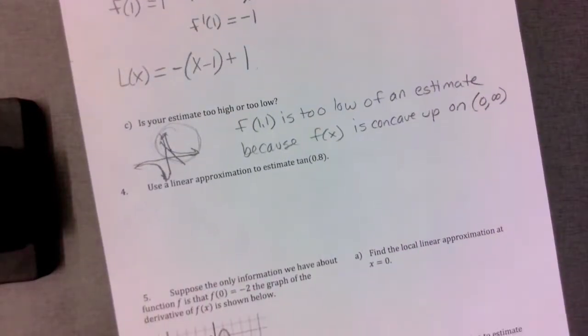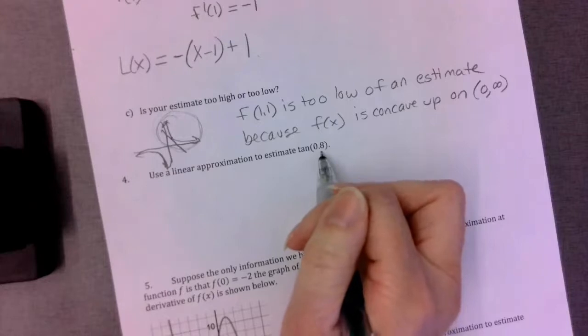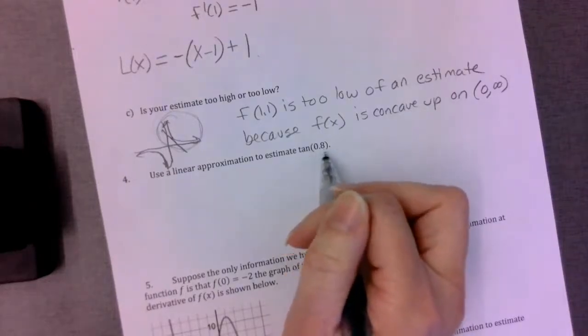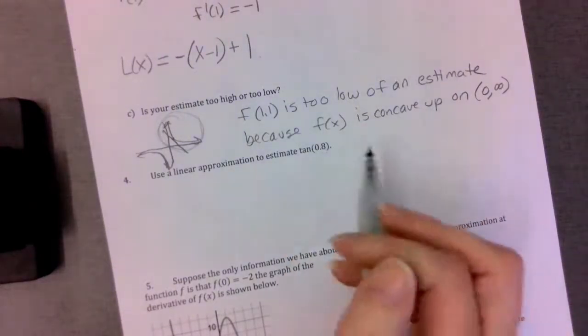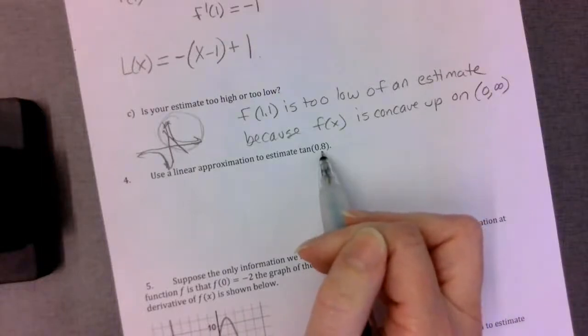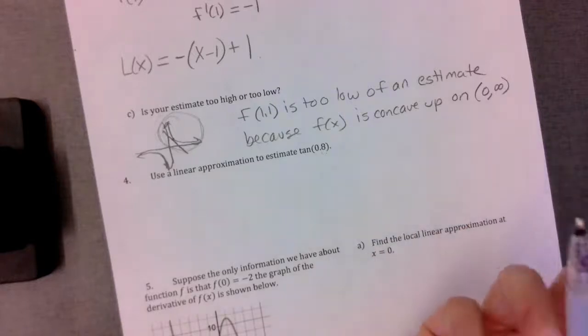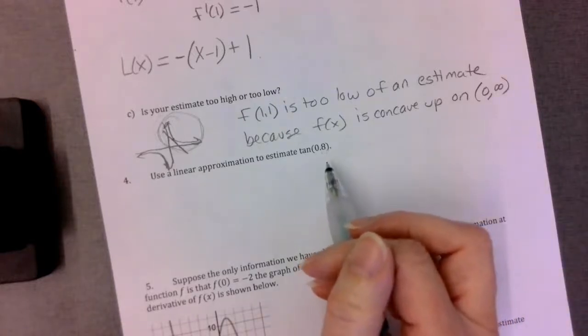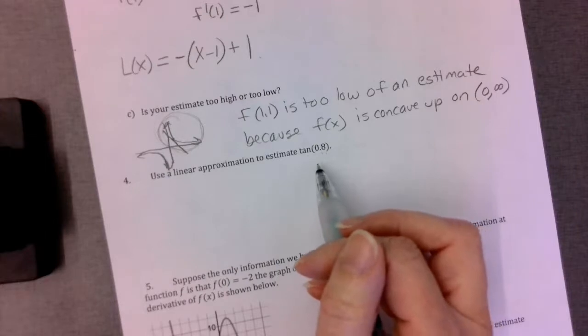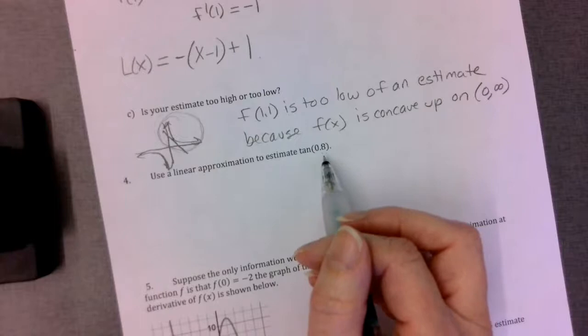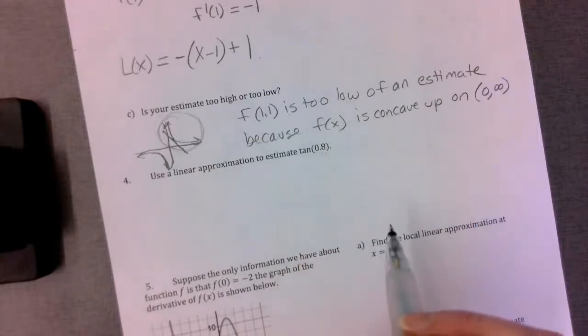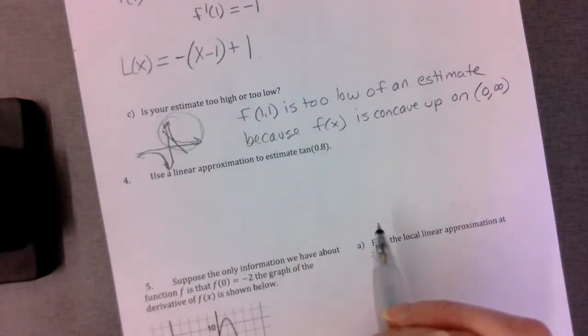Use a linear approximation to estimate the tangent of 0.8. For this one, I have to think what value is going to be good to plug into the tangent function. That's going to be close to 0.8. Well, I have to work with radians. Radians have pi's in them. So if I take pi over 2, pi over 4, pi over 3, pi over 6, like any of those, which one would be the best to get to 0.8?